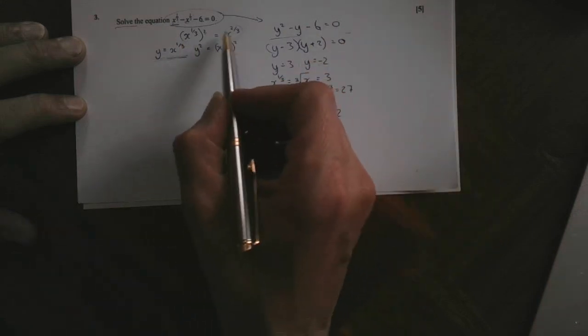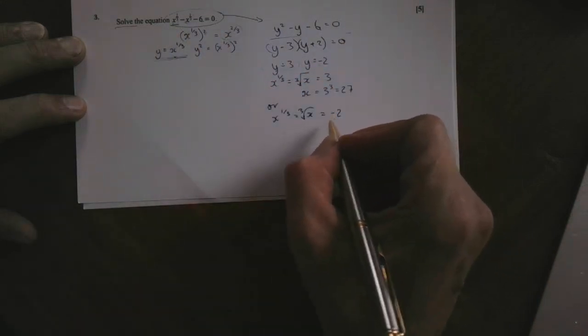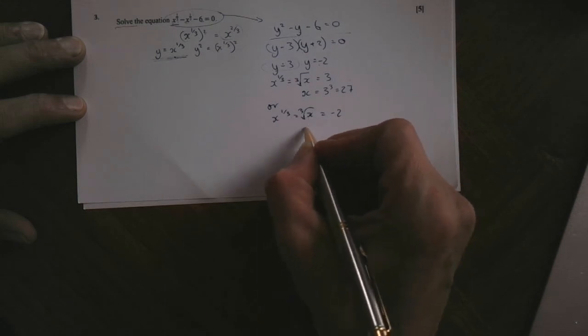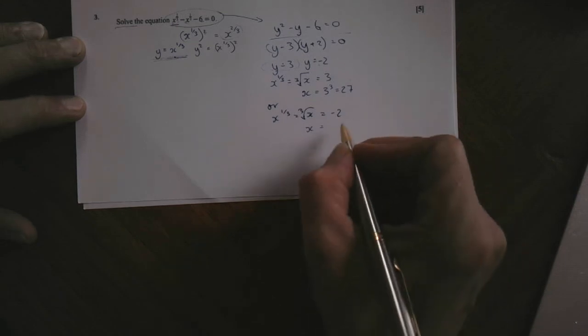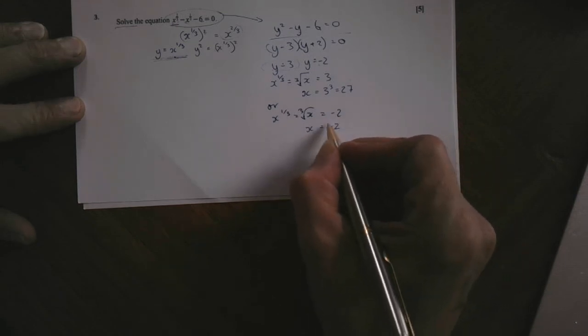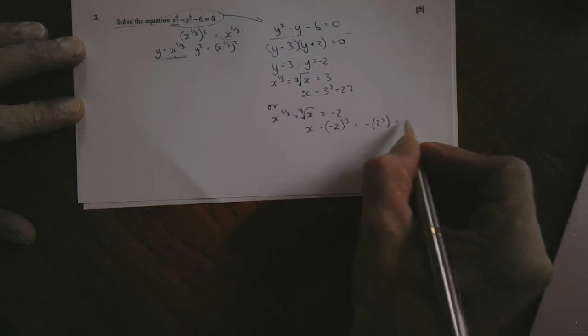So we got rid of that y, and we substituted back the x to the power of 1/3 thing from here, and to get rid of the cube root, we cube it, and minus 2 cubed is minus 8. And there we go.